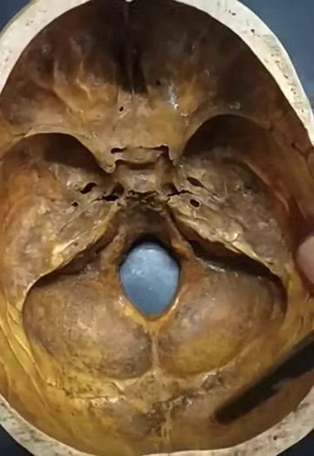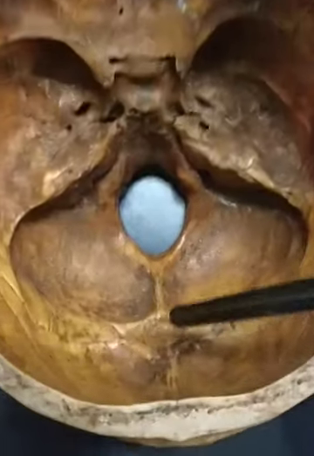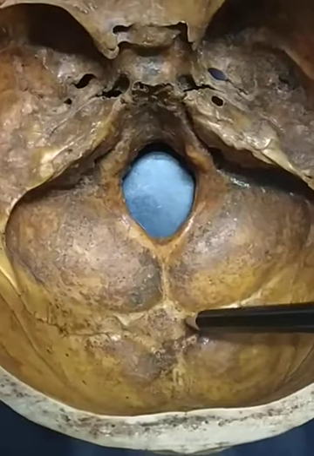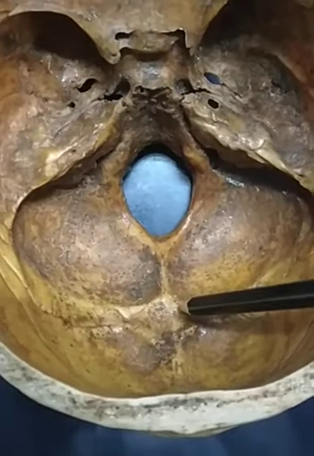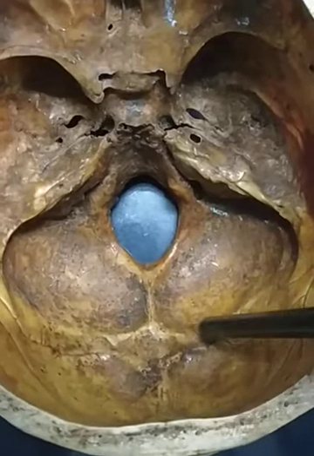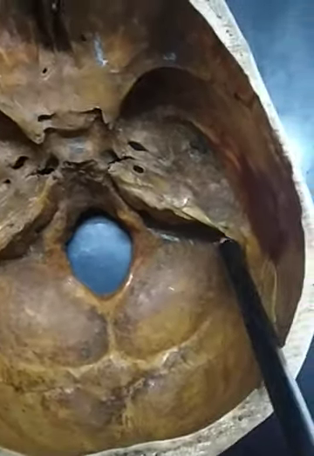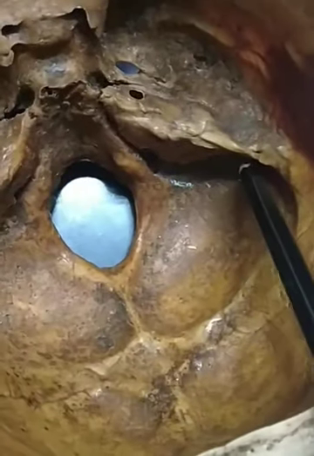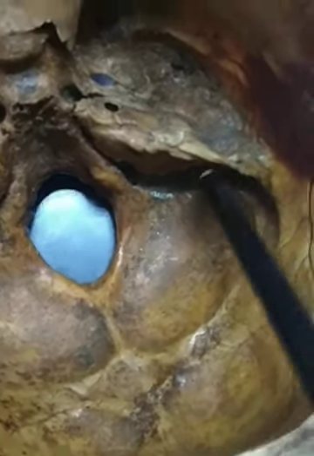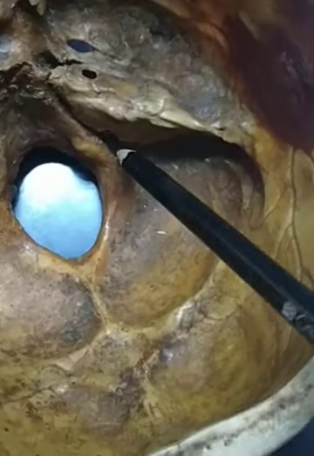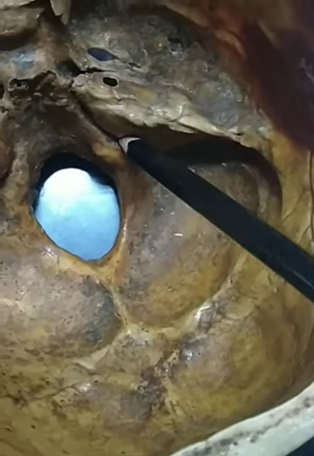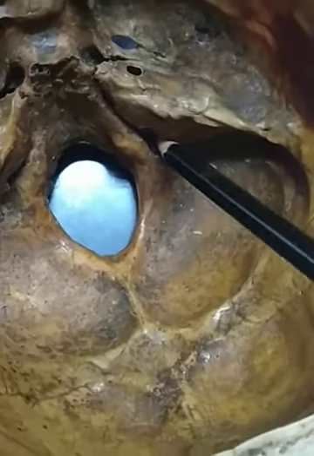This is the occipital bone. Behind, we can also identify the internal occipital protuberance. These are the transverse sinuses, or the sinus fossa is there. And also here we can identify the sigmoid sinus. The sigmoid sinus extends and makes the internal jugular vein. This is the jugular foramen.